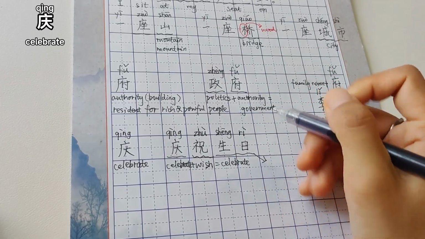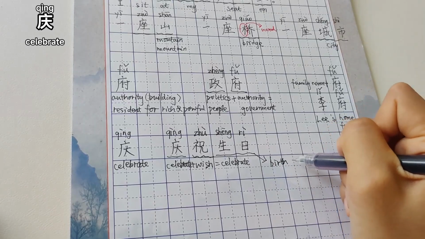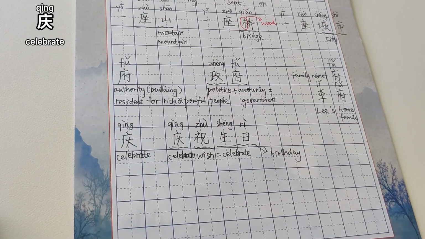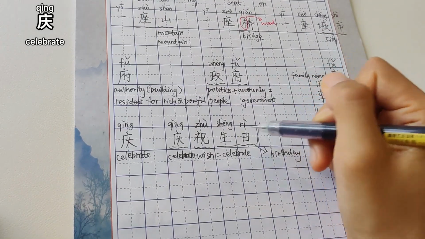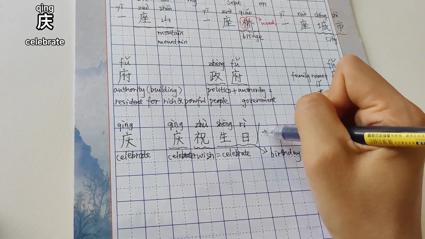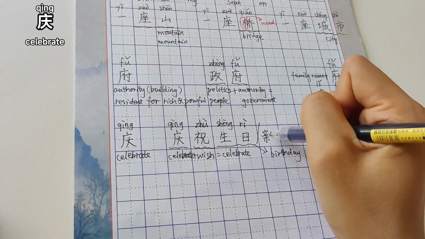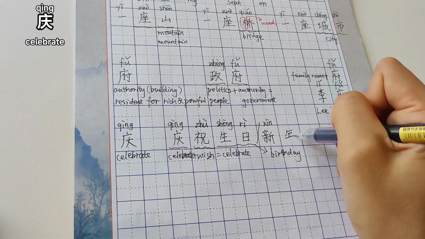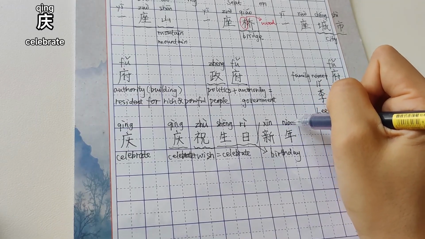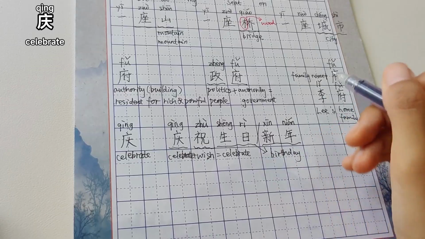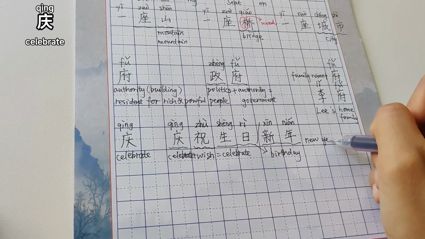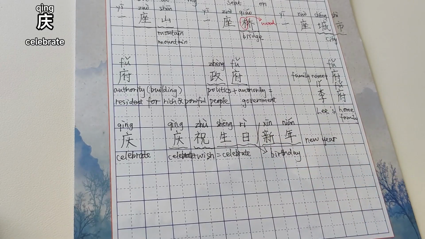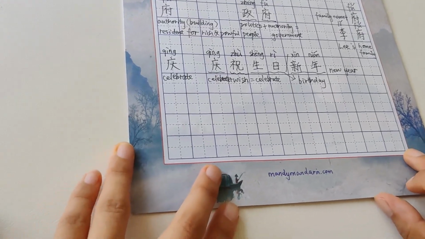生日 is birthday. 庆祝生日. Or we can celebrate New Year. So that would be 庆祝新年. 新年 is New Year. So 庆祝新年, celebrate New Year. Let's continue to the next example.